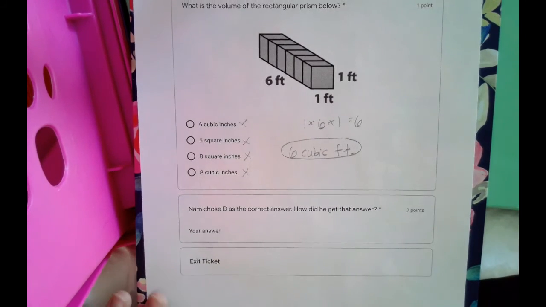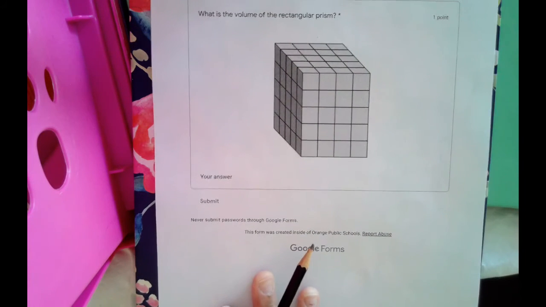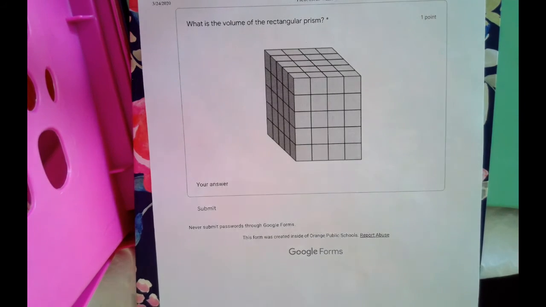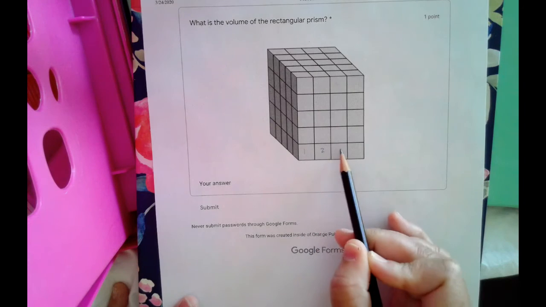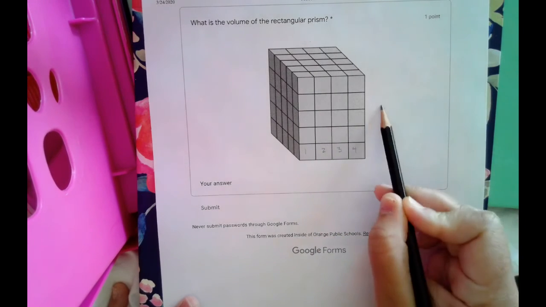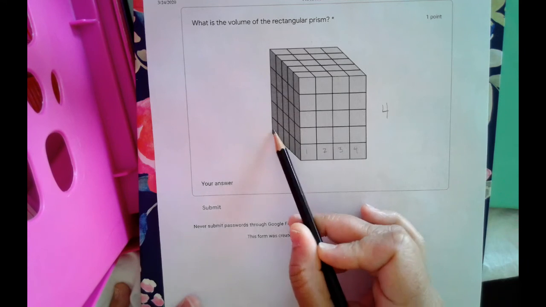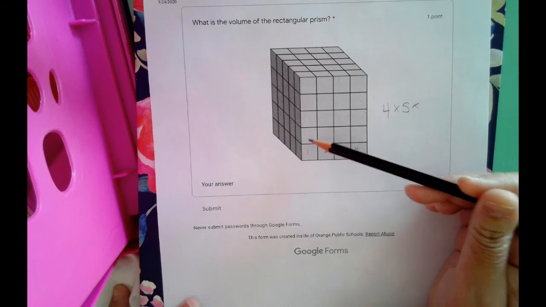And the last question is, what is the volume of this rectangular prism? And it doesn't give us the dimensions, so we have to count the cubes. Okay, so the length is 1, 2, 3, 4. The width is 1, 2, 3, 4, 5. And the height is 1, 2, 3, 4, 5.